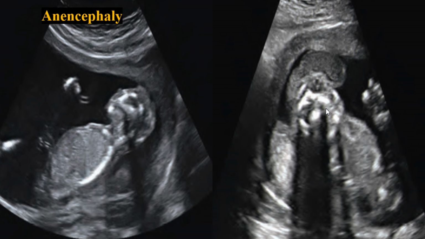And here we can see the coronal image of the fetal head, and it shows no calvarium above the level of the orbits, and there is a large amount of dysmorphic-appearing tissue corresponding to the angiomatous stroma that is extending superiorly and lateral to the head.